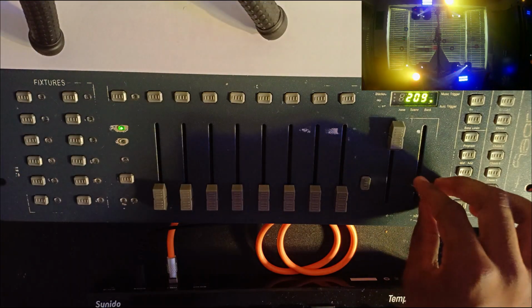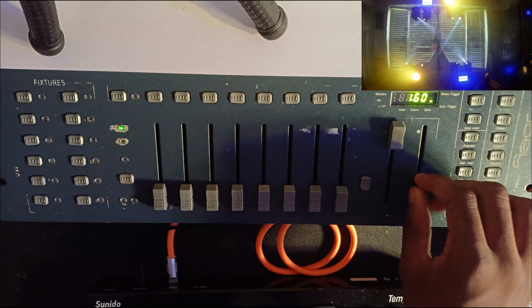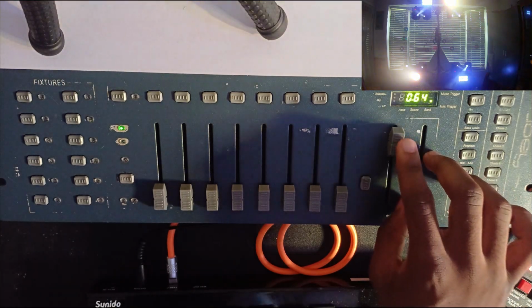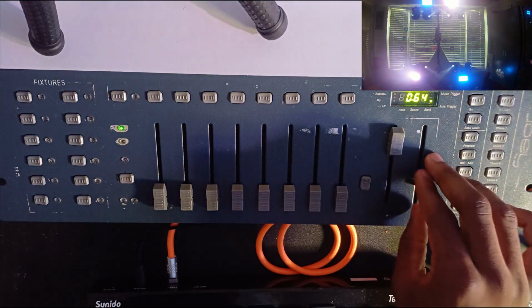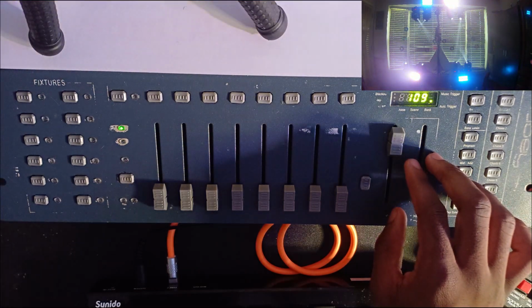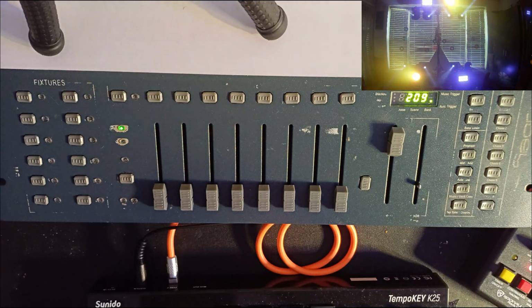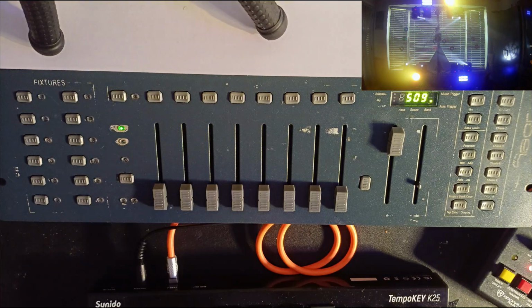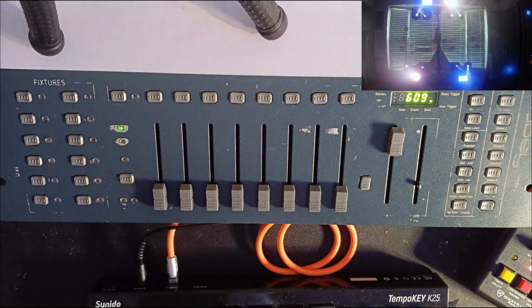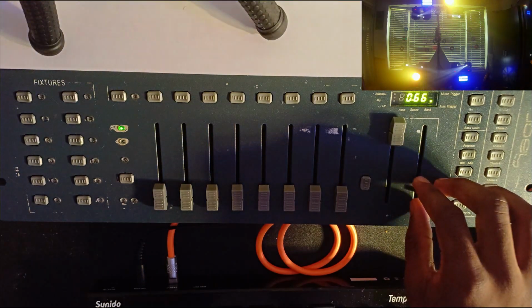And we can slow it down more, or we can speed it up. Or we can just have it step. And so as you can see right there, I made a transition from blues to white to yellow. And it's working really well. And we can always make it faster.